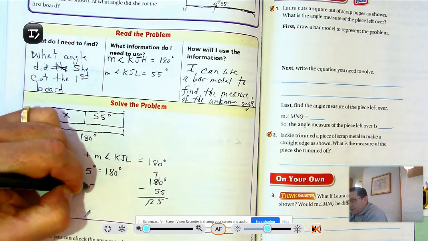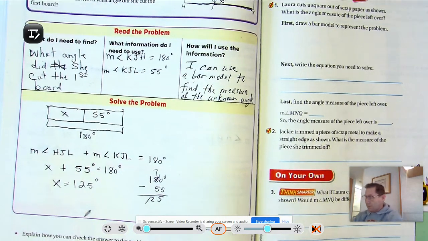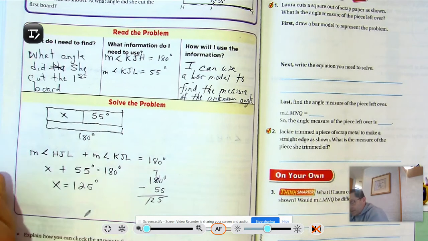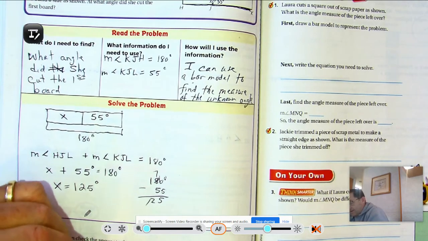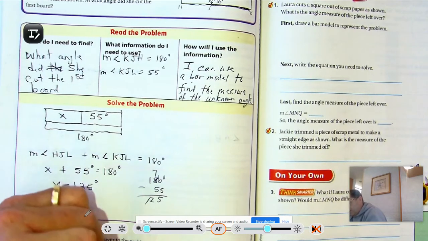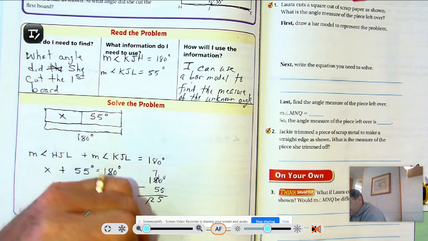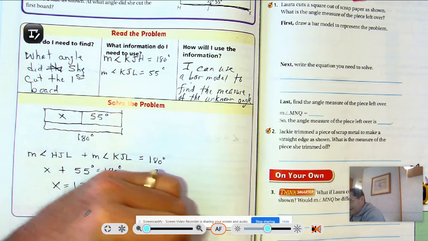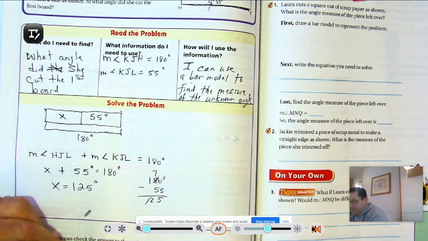X equals 125 degrees. Explain how you can check the answer to the problem. I can add the measure of angle HJL plus the measure of angle KJL, and it should be 180. So 125 plus 55.